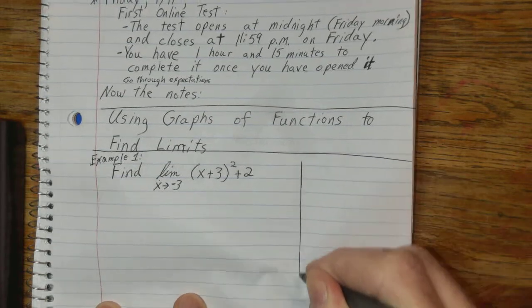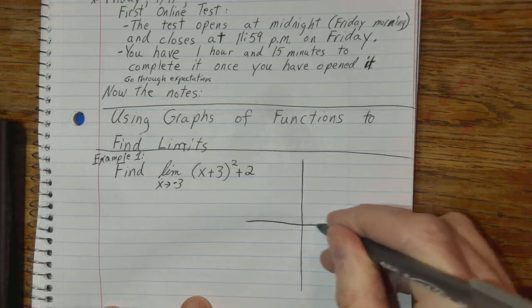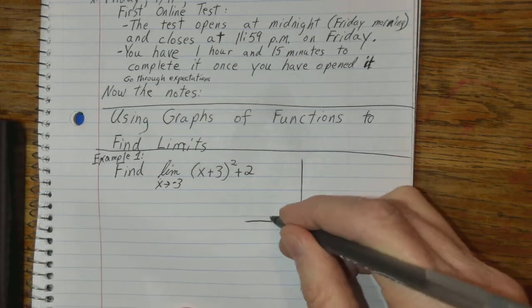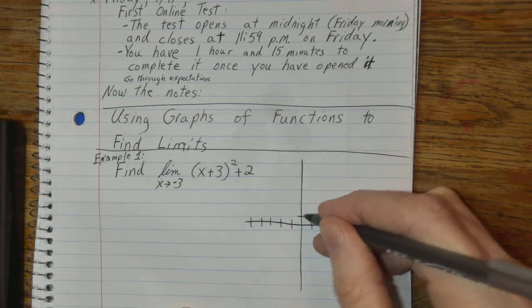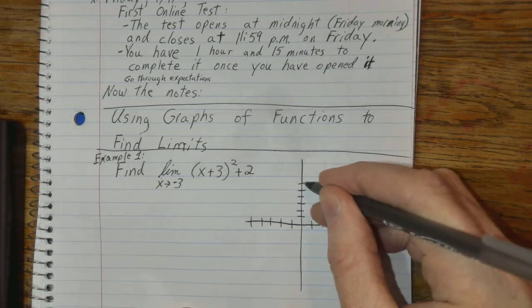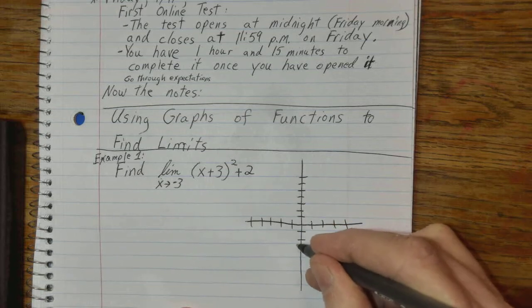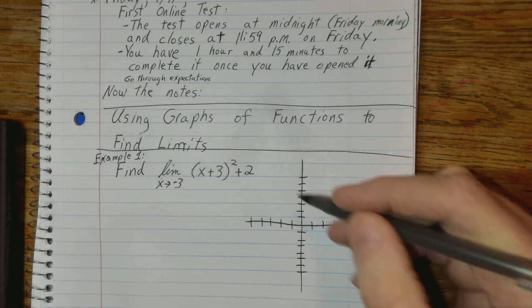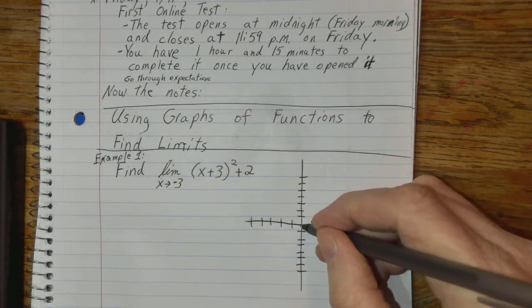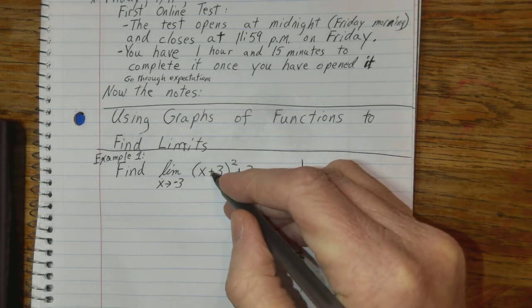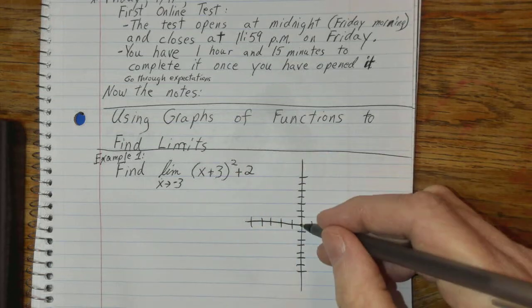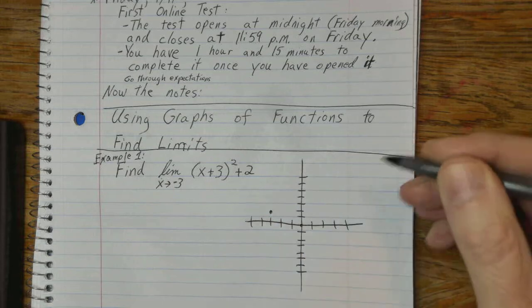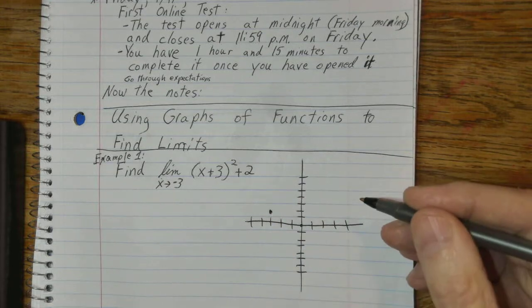I'm setting up some axes to make the graph. If I move this, it would go 3 units left and 2 units up. That's the vertex. The vertex normally is at 0, 0 for y equals x squared.